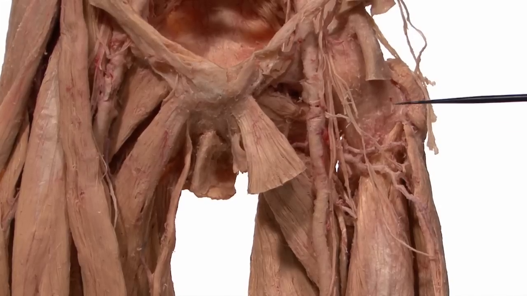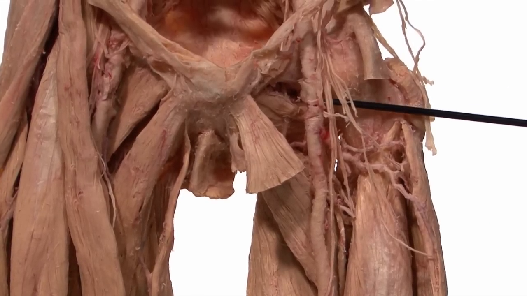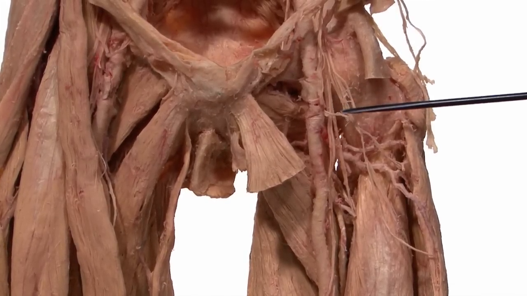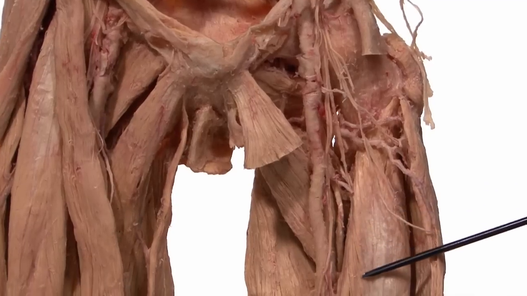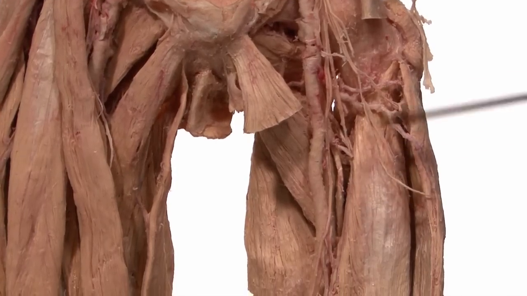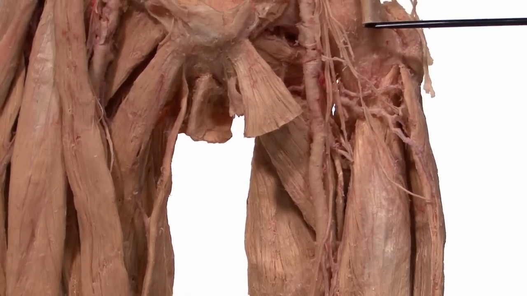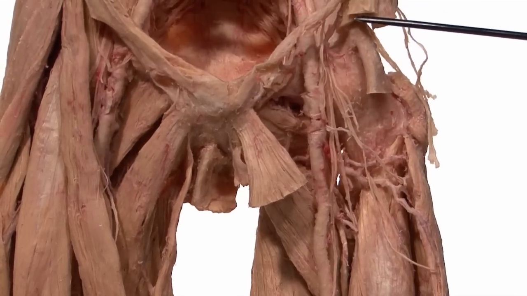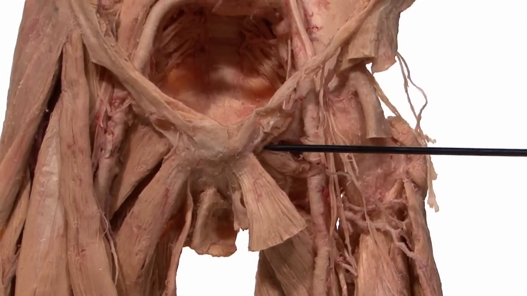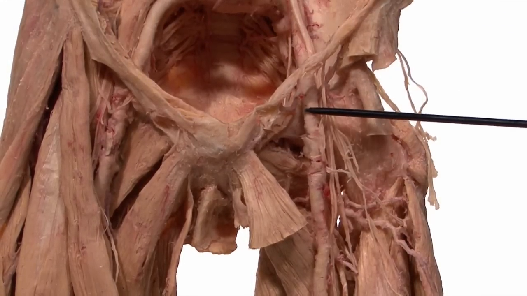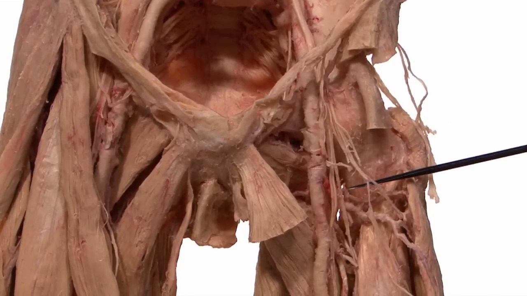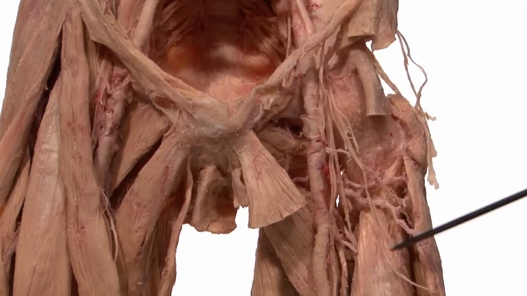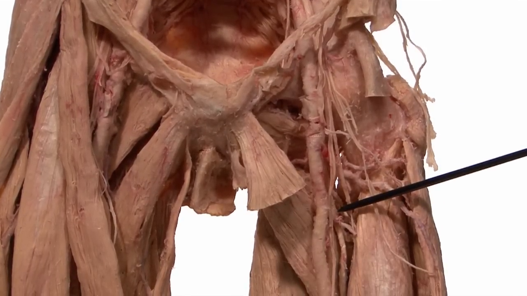On the left side, we'll follow the branches of the femoral nerve to the other muscles in the anterior compartment of the thigh. This is the cut edge of rectus femoris. Here is the sartorius. The pectineus has been removed as well. And you can see that these are the branches coming to supply the vasti.